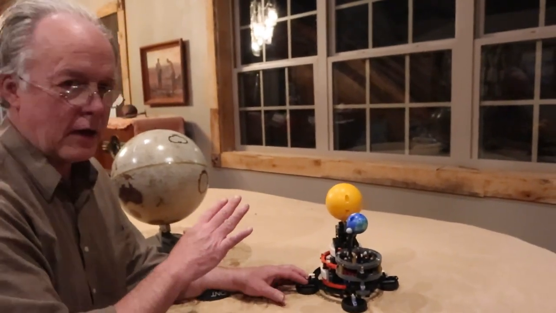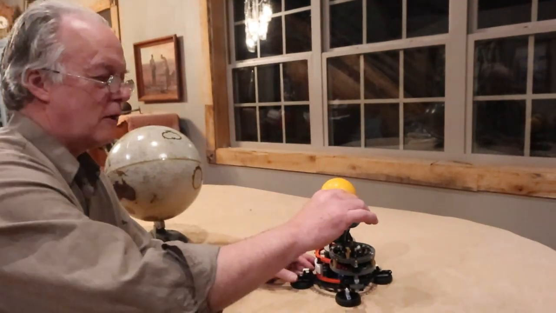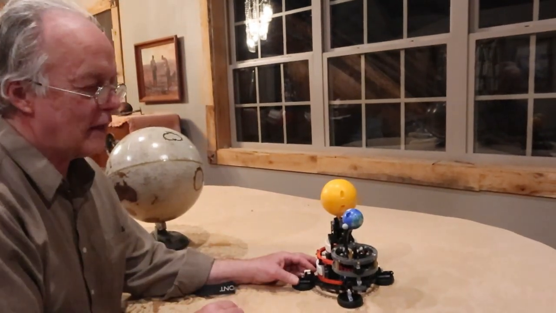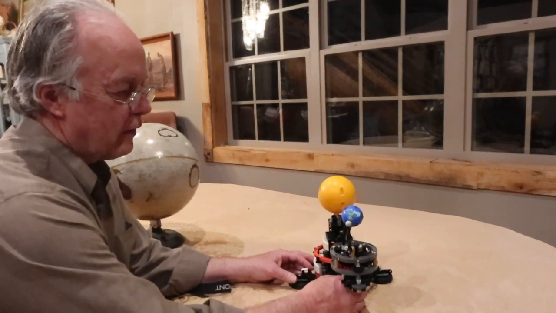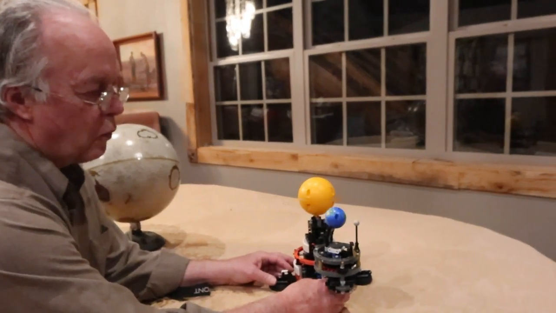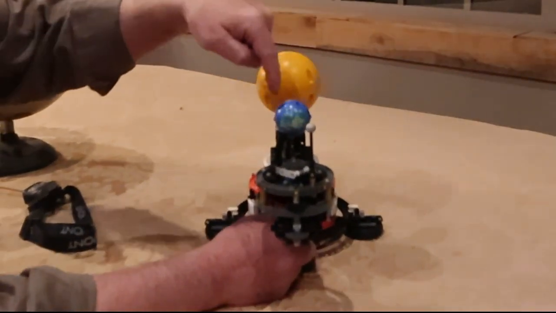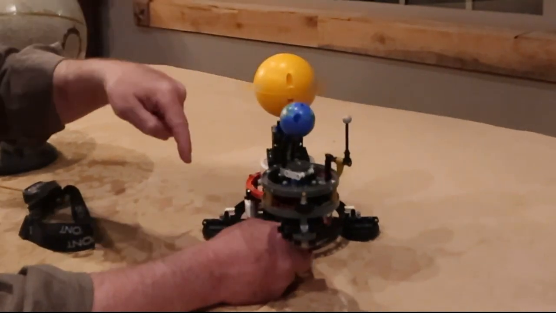So I wanted to do a two-part demonstration here. First of all, referring to the actual movement that's happening. You've got the Earth spinning once every 24 hours. The moon goes around the Earth much slower than that. It takes much longer to do that.